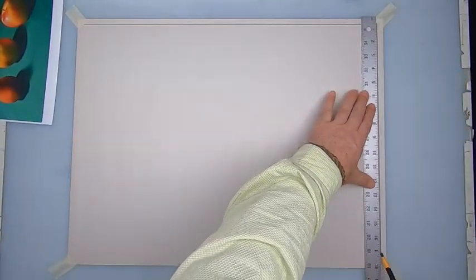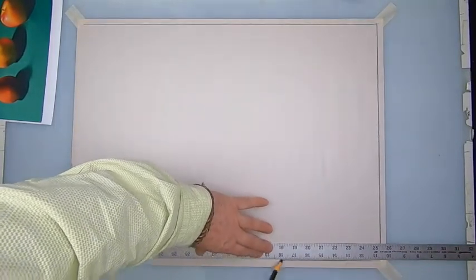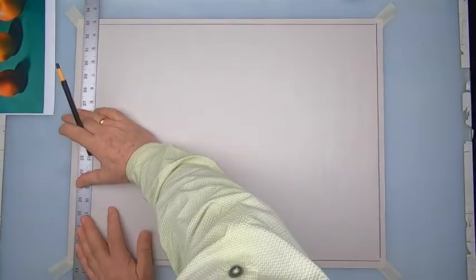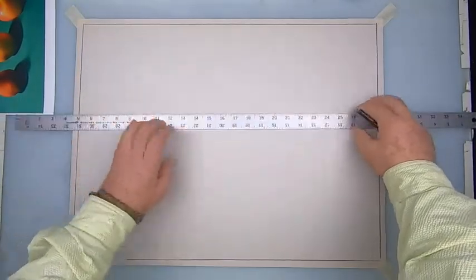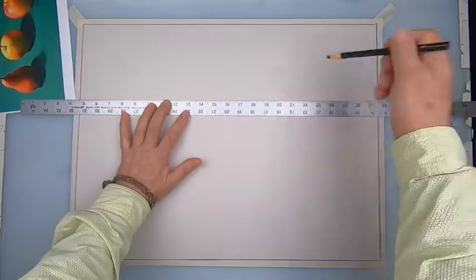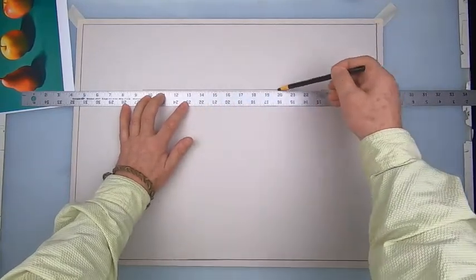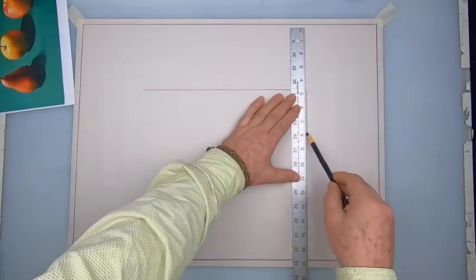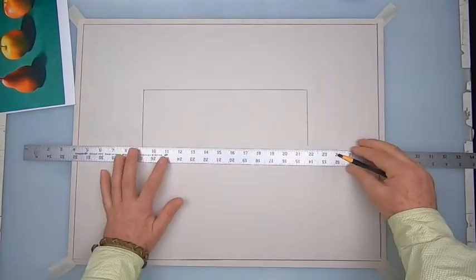So the perimeter line first. And I want to keep, again, I want to keep everything nice and square to the page. I'm going to put my back plane of the master cube a little higher. And again, this is to help us visualize the space that the objects are going to be situated in.